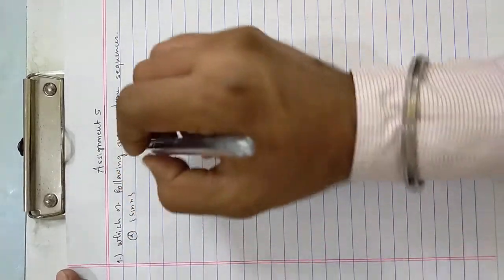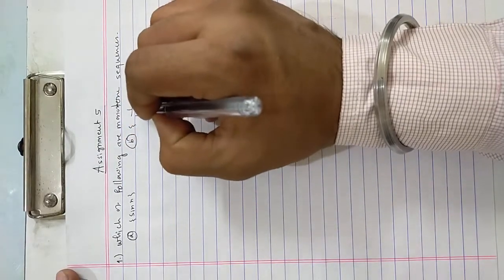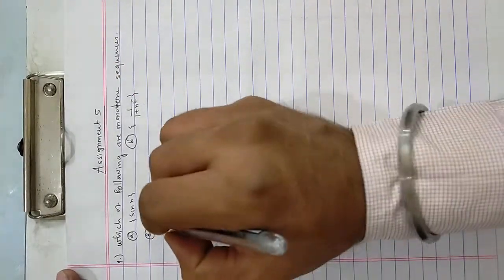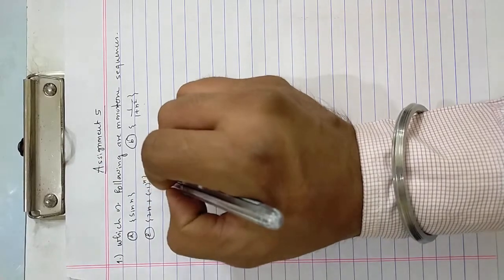Sin n, 1 upon 1 plus n square, and (2n plus minus 1) raised to n.